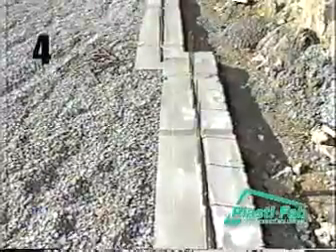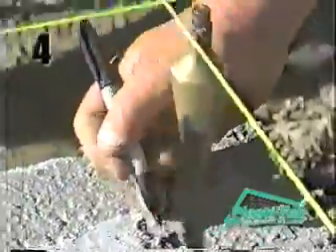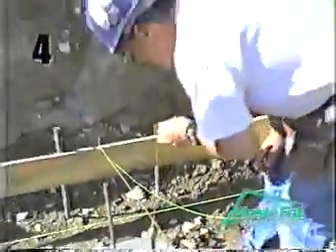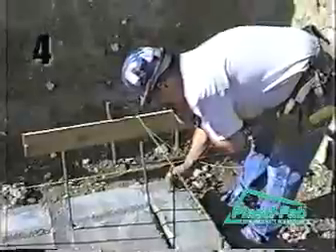If inside wall lines are required, measure 11 1/4 inches towards the inside of the building and snap chalk lines accordingly. Always make sure that all dimensions are correct and that the layout is square.